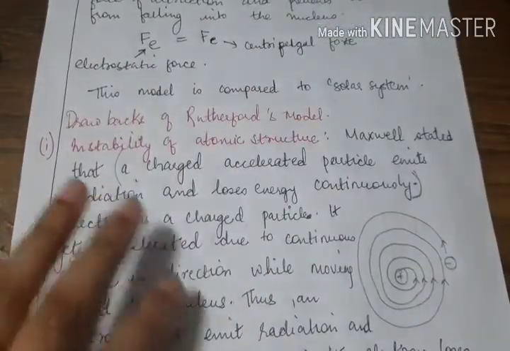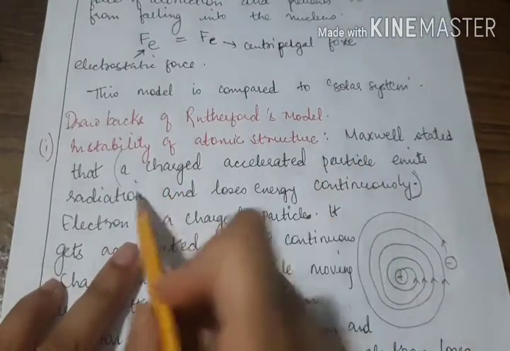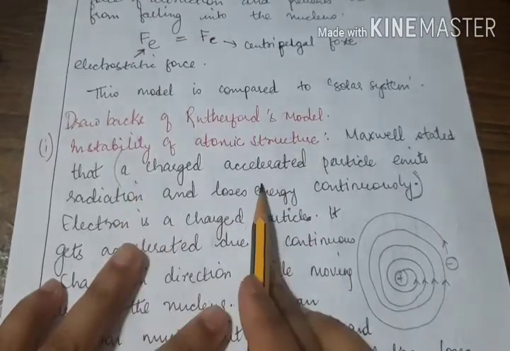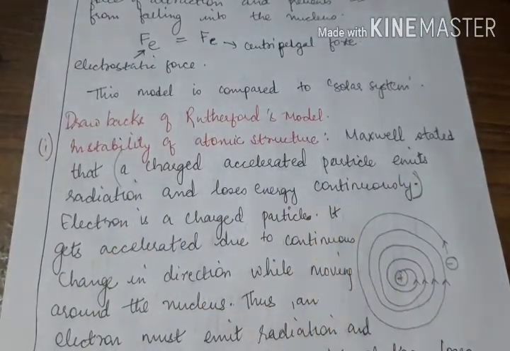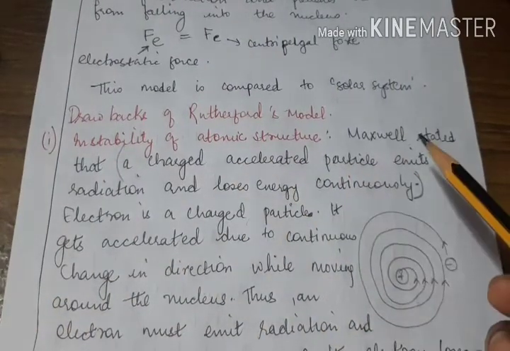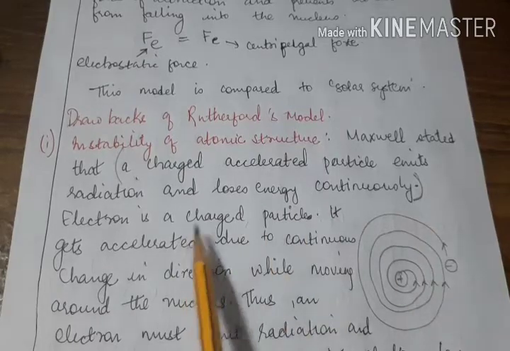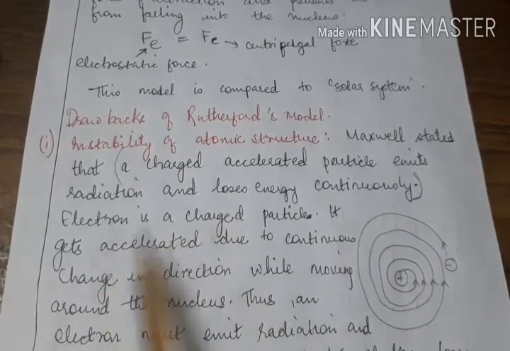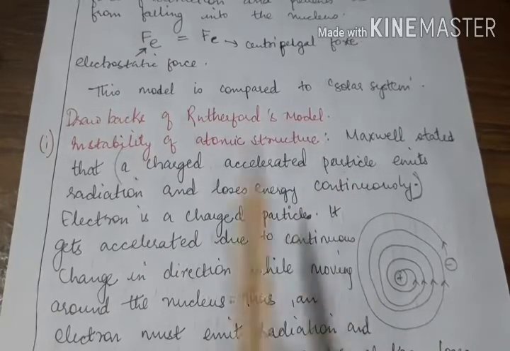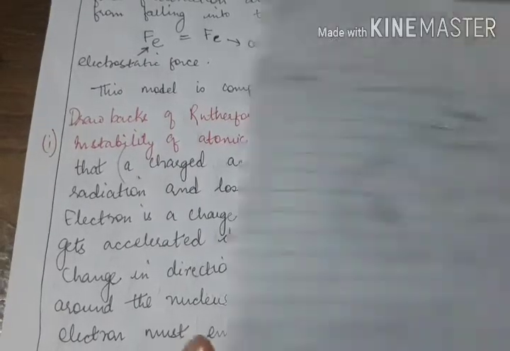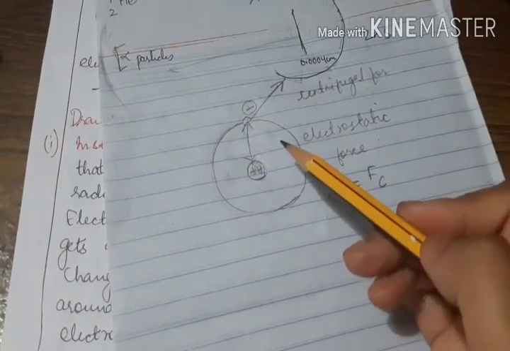But around that time, a scientist called Maxwell stated a theory which was this: a charged accelerated particle emits radiation and loses energy continuously. He was doing his research in electromagnetism and electricity. If you apply this theory to the electron, you know that electron is a charged particle and it is accelerated. How accelerated? Because it will be moving in circular orbit.